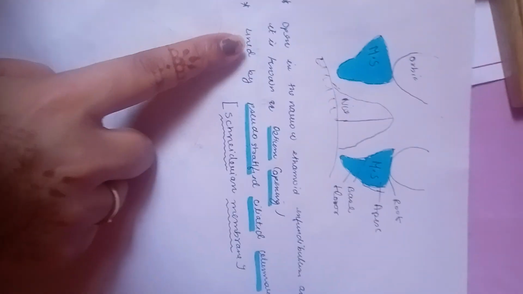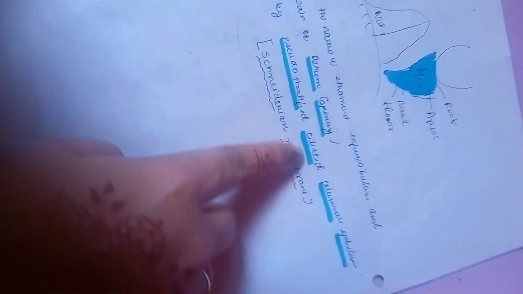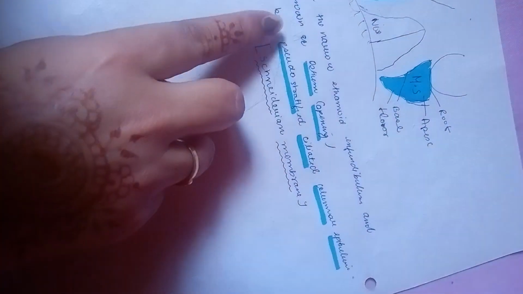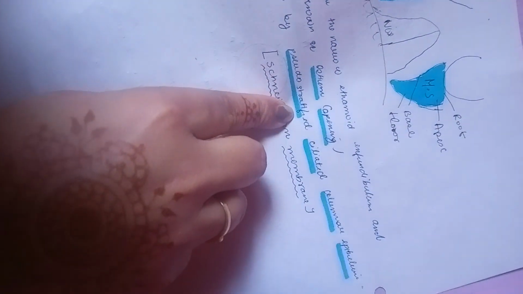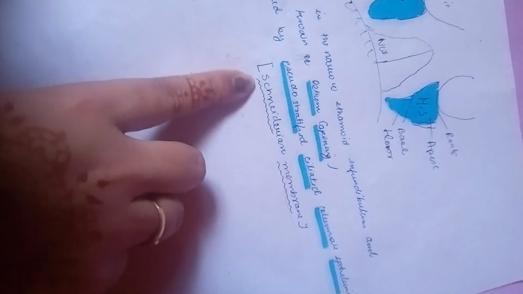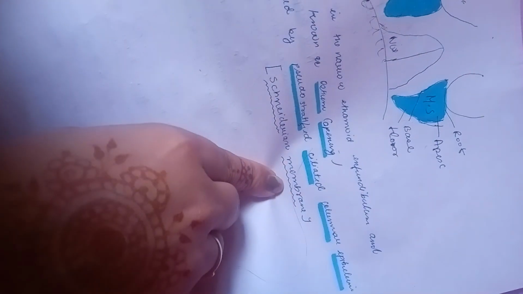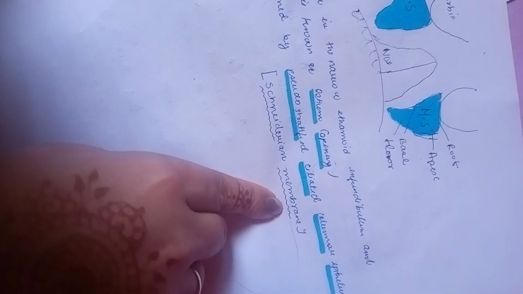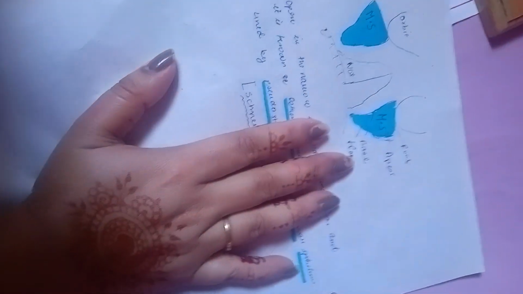It is lined by pseudostratified ciliated columnar epithelium, which is also known as the Schneiderian membrane. So that's all for embryology and anatomy.